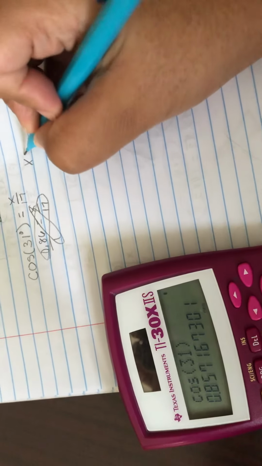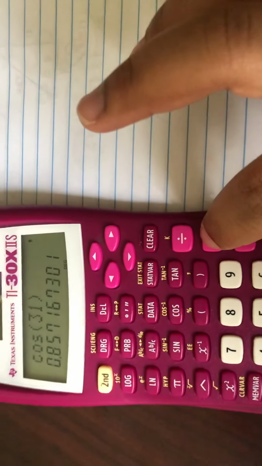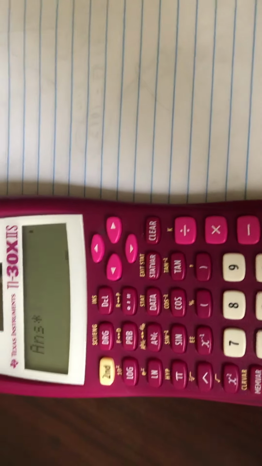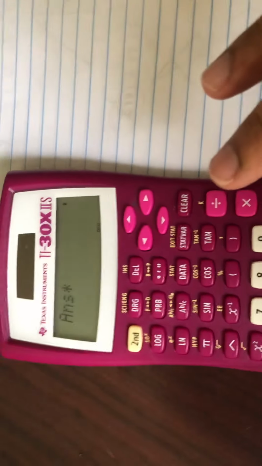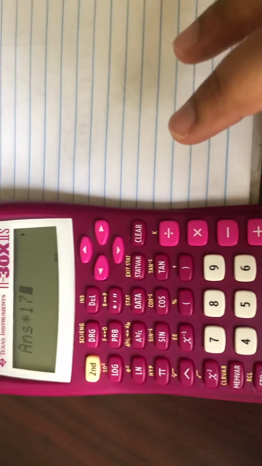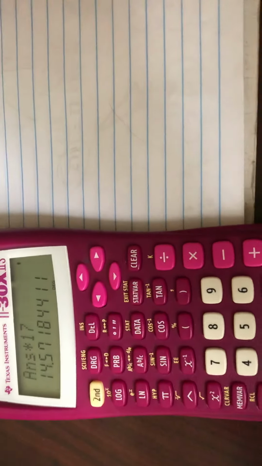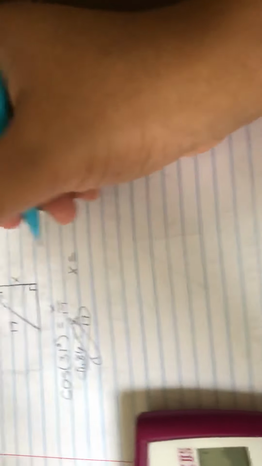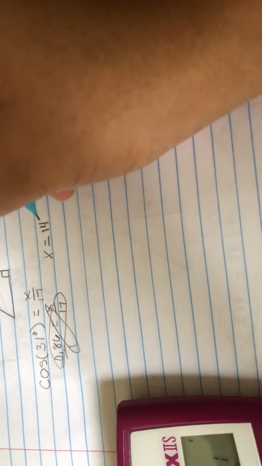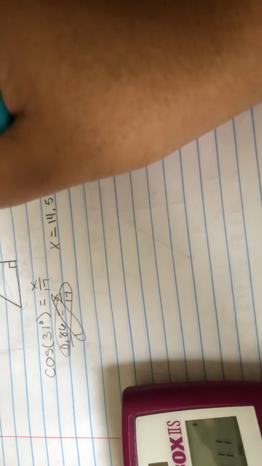So now we know that x equals 0.86 times 17. So we know that x equals 14.57. That's all there is to it.